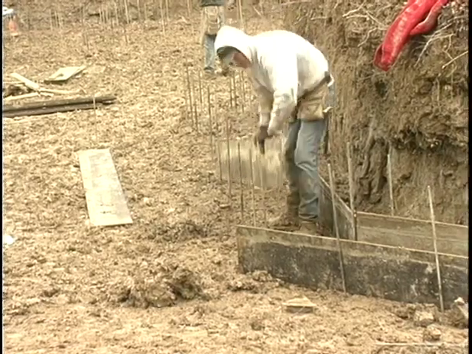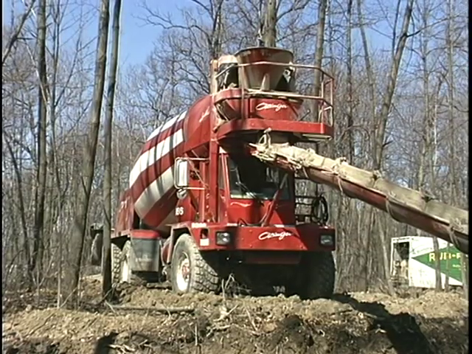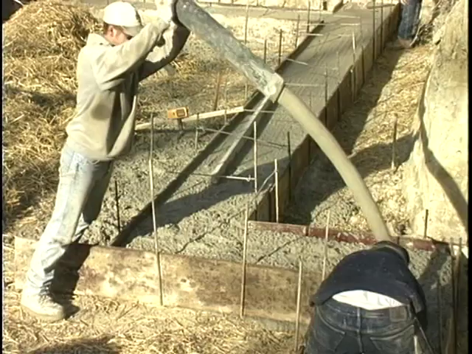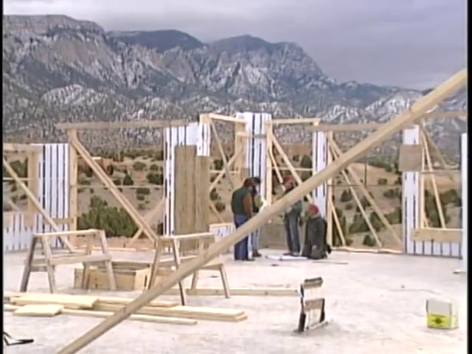Even the slightest variation in the foundation will adversely affect all other aspects of house construction, from floor framing to roof framing.